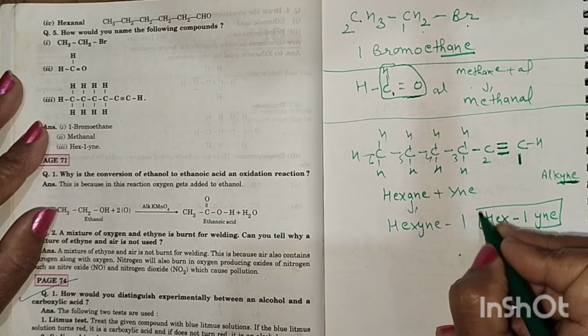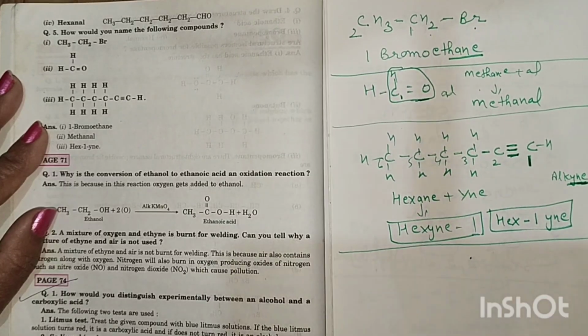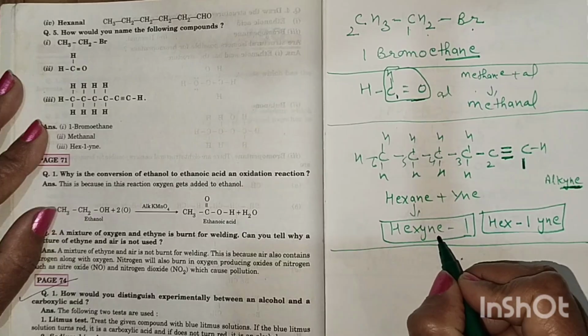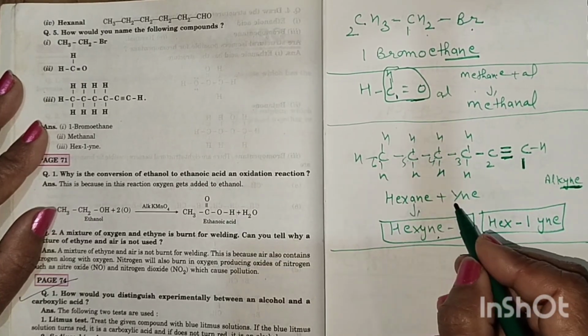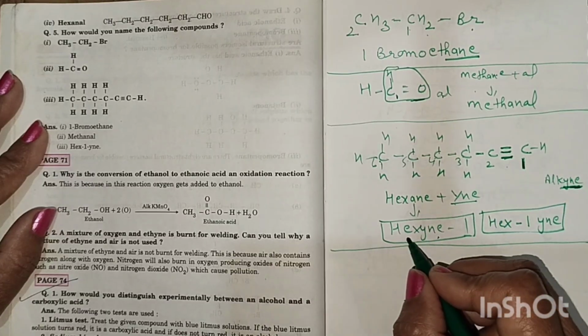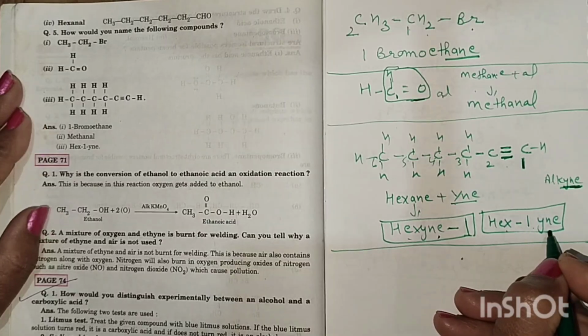Both are right. You can write whichever you find easy. Methane, ethane, propane, butane, pentane, hexane and yne. Triple bonding is there: hex-1-yne.